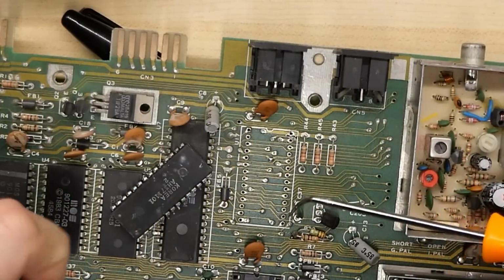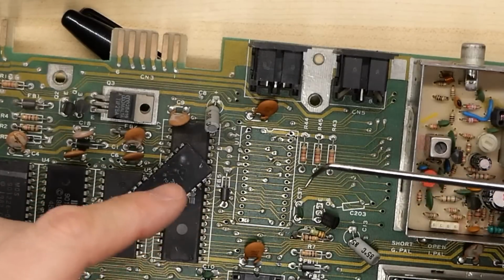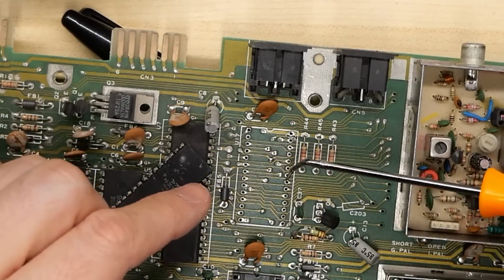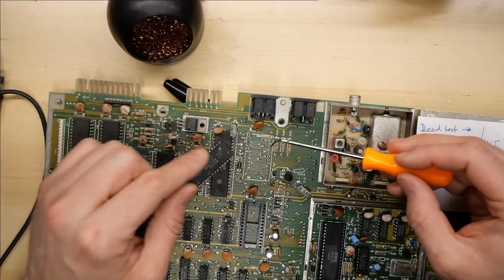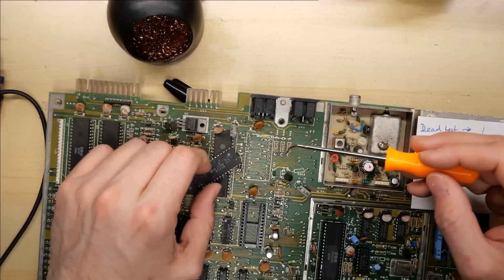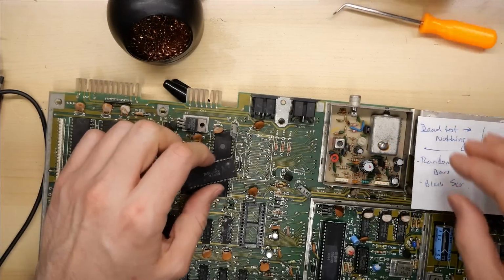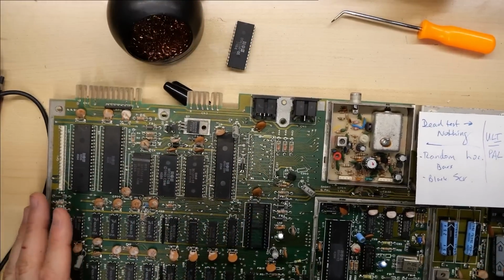If you wanna see the way I remove chips, I'll put a link in the description below to a video I made where I show the technique I use, which is a combination of desoldering iron plus the hot air gun. I also showed in part 1 how I removed the first chip, but this PLA came out no problem, no damaged traces, and no trauma to this board at all.